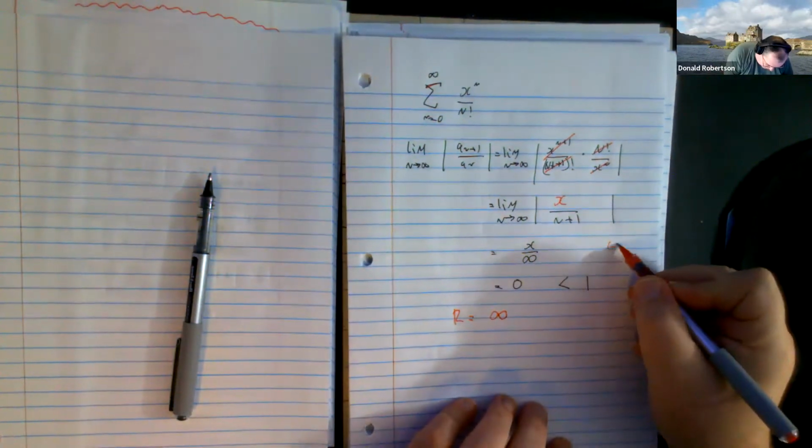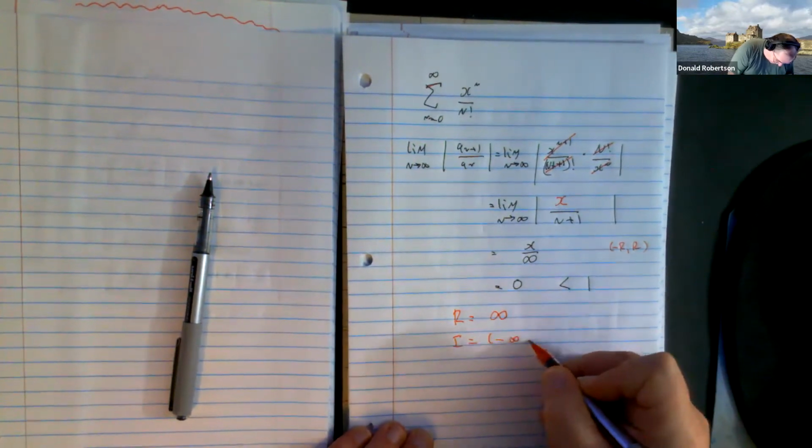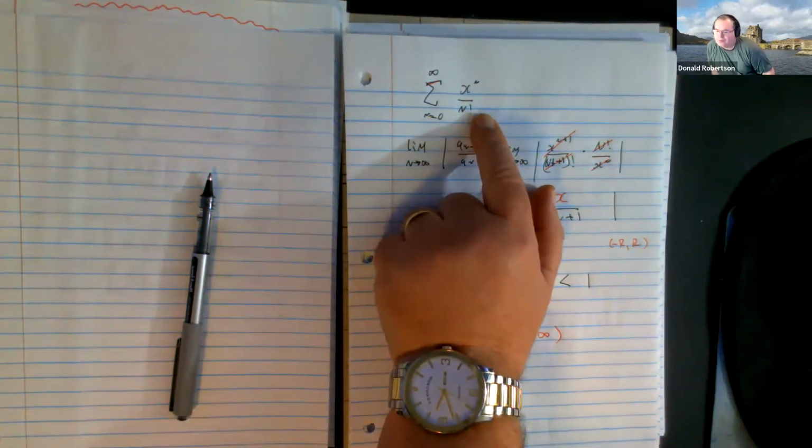If you imagine negative R to R, isn't that what the interval of convergence looks like? How far away from 0 can you go? So if you can do everybody, isn't it infinite? And would you also agree that the interval of convergence is very easy, because isn't it minus infinity to infinity, everybody? So that is a really nice power series, isn't it? Because for every value of x in the universe, it converges.